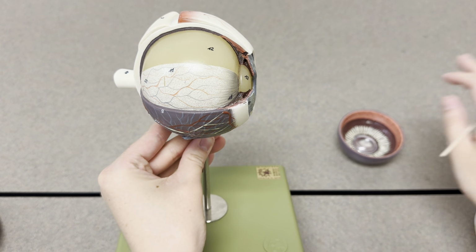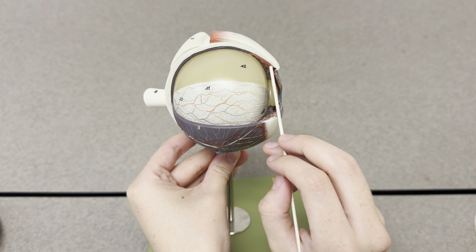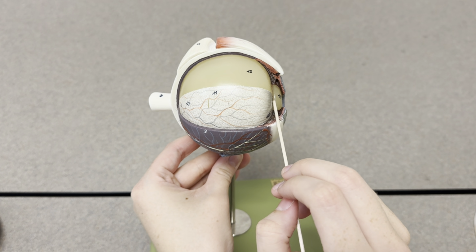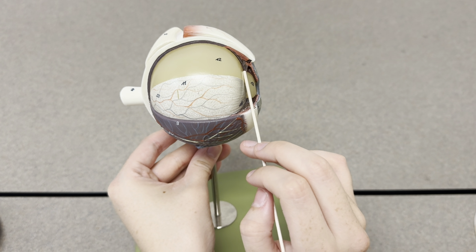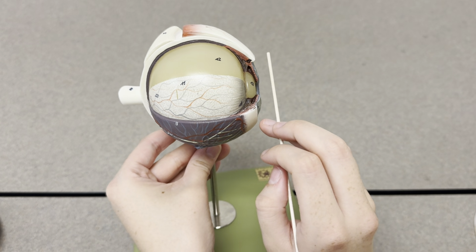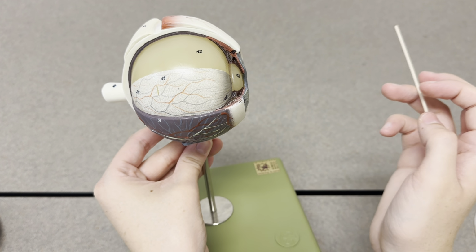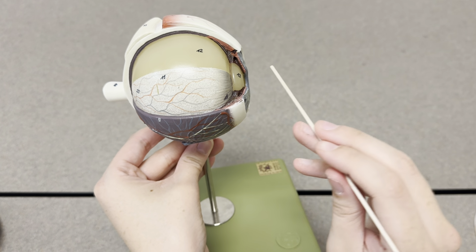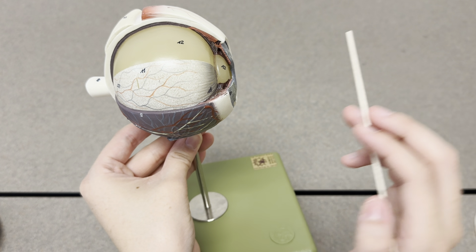Additionally, we're going to have segments and chambers. We have the posterior segment from behind the lens all the way back, and the anterior segment from this part of the lens up to where the cornea would be. So that's going to be the posterior and anterior segment. But the anterior segment is further divided into posterior and anterior chambers.